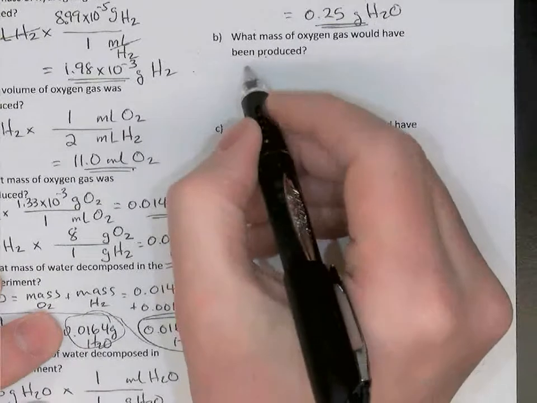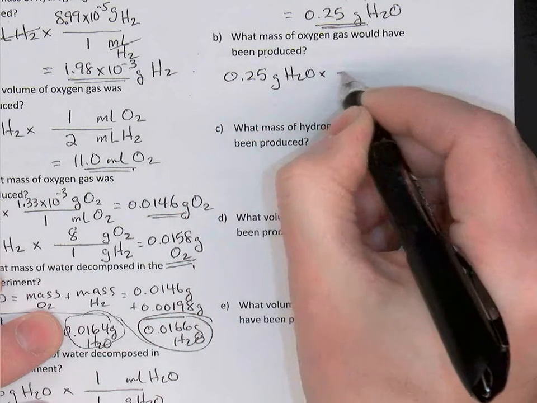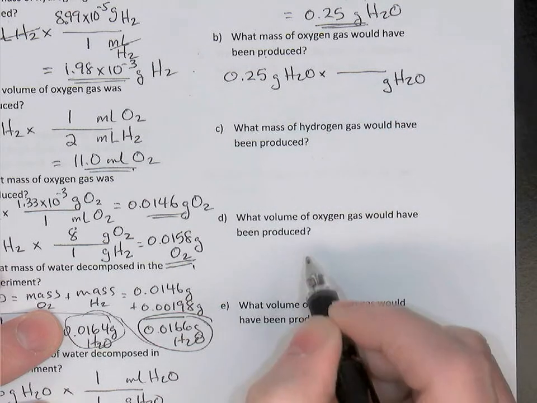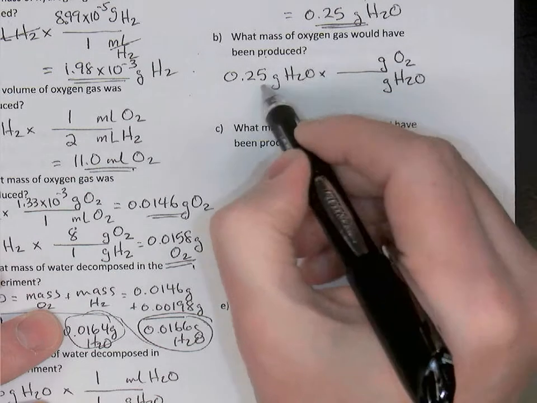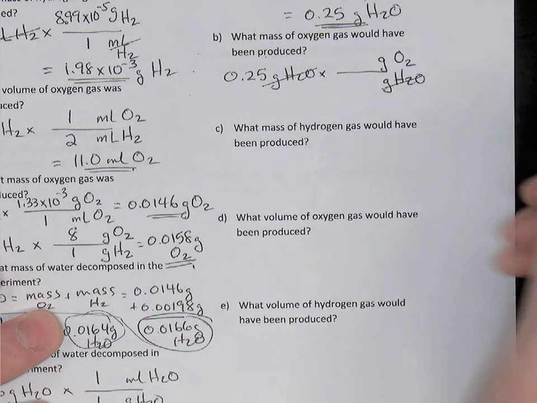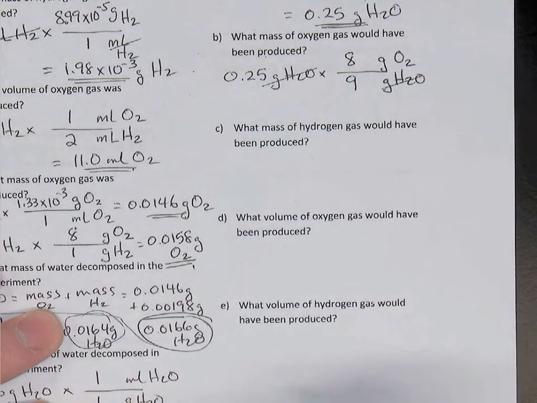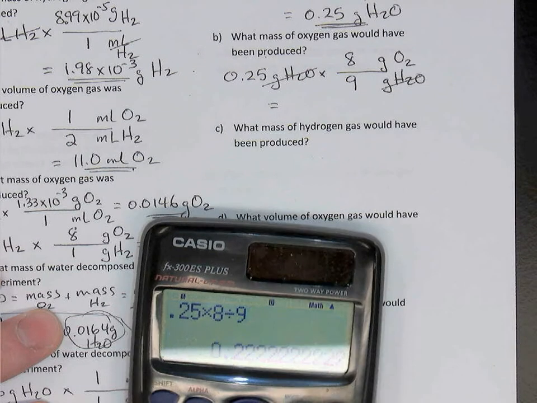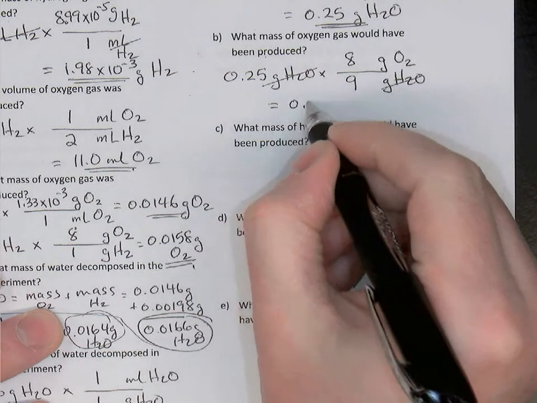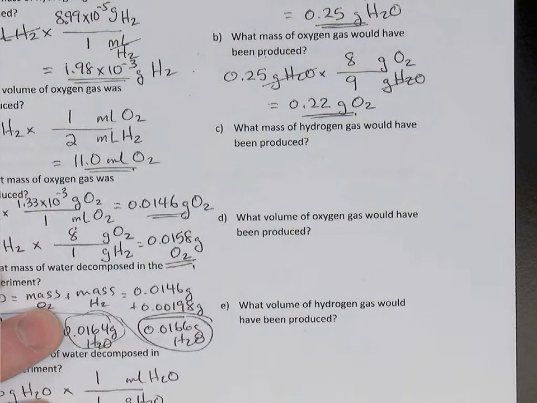So I'll take my mass of water, 0.25 grams of water, and I'll get rid of grams of water, put it on the bottom of the multiplier, and replace it with grams of oxygen, since that's what we're trying to find. Those units will cancel out, and we're left with grams of oxygen. The mass ratio says you get 8 grams of oxygen when you decompose 9 grams of water. So, grabbing a calculator, 0.25 times 8 over 9, 0.222, repeating, so I'll just say 0.22 grams of oxygen would be produced.